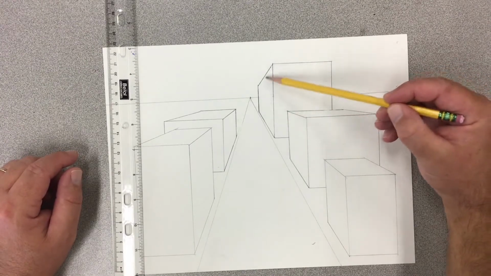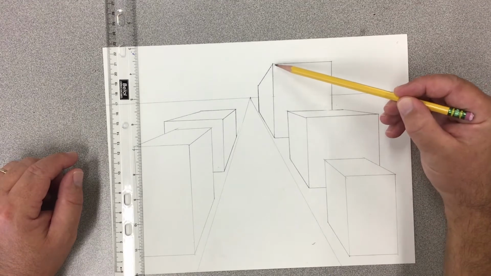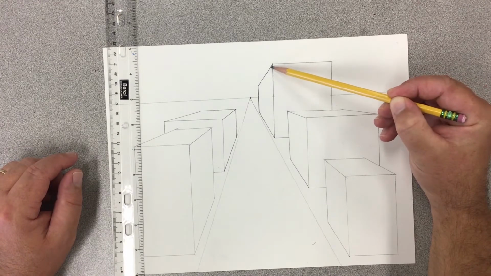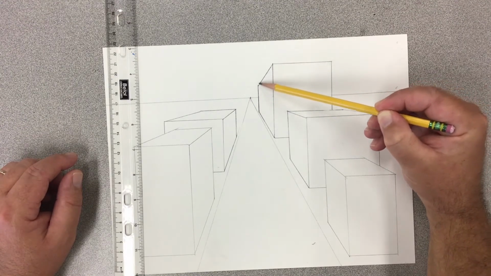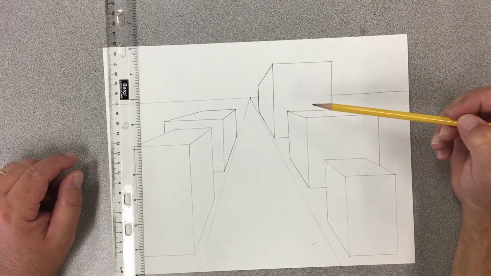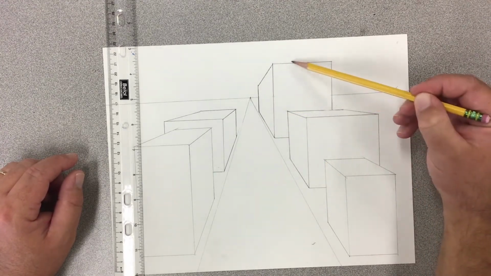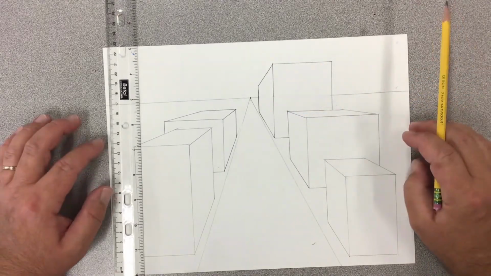Here we're seeing that the top of the building of this rectangular prism, this top corner, the convergence line, still has to point toward our vanishing point, so it is going the opposite direction of these other lines. And we don't see the top because it's taller than our eye level or our horizon line.